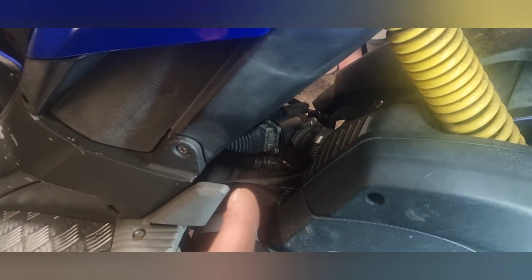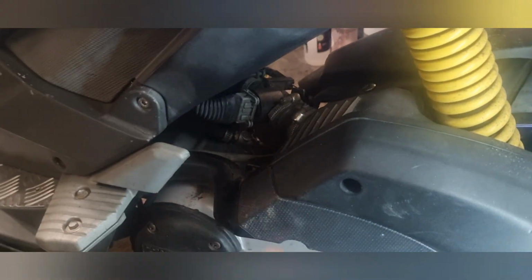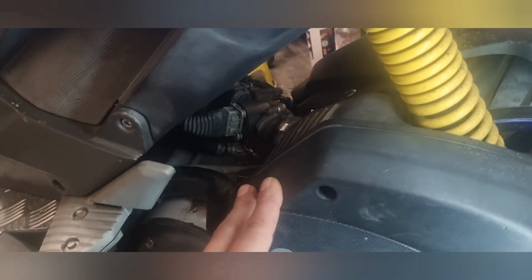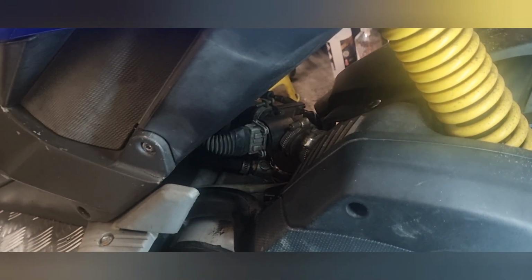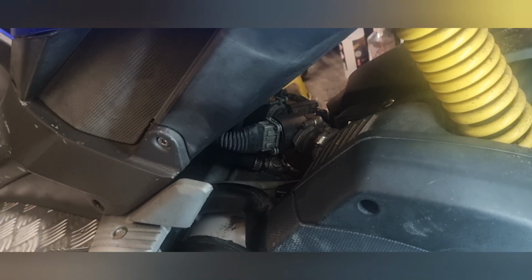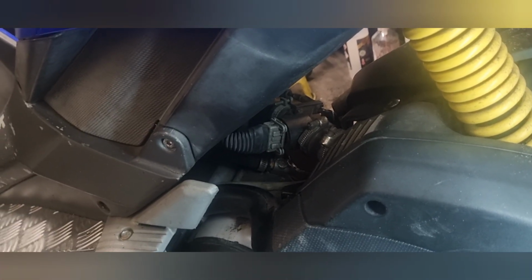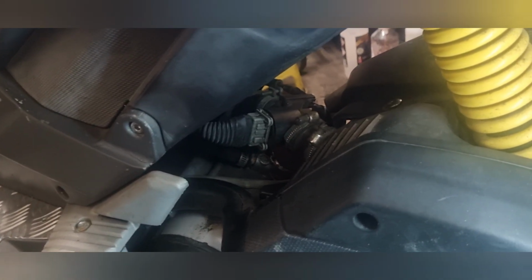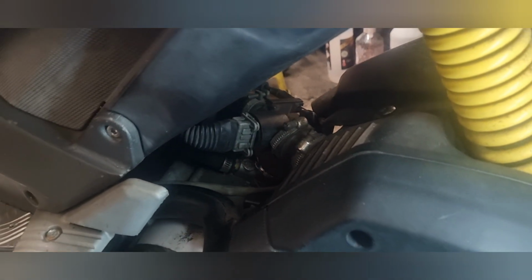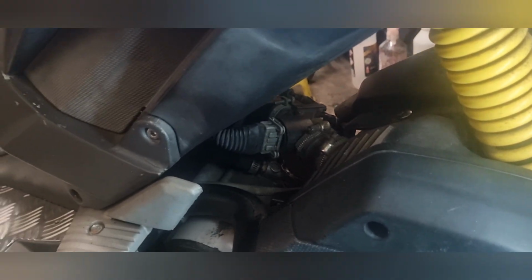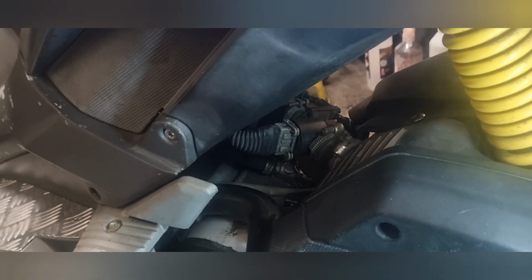So maybe the reset procedure is not really the way I think it is, because maybe it can just self-learn by putting it on ignition, giving it full throttle and letting it go to idle, but I have no really proper way to tell, because these bikes are going on 20 years old now.